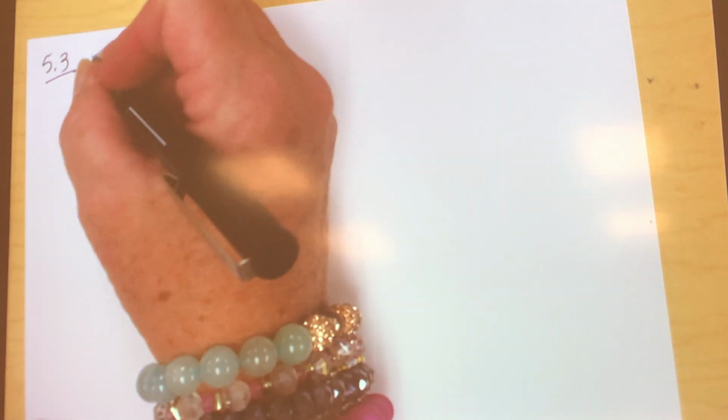We're going to do a quick review of what you're supposed to know. Okay? Alright? It's pretty solid. We're fixing to do 5.3.